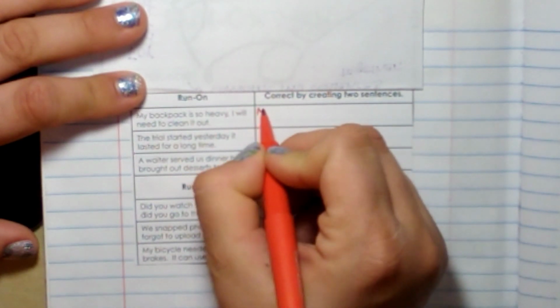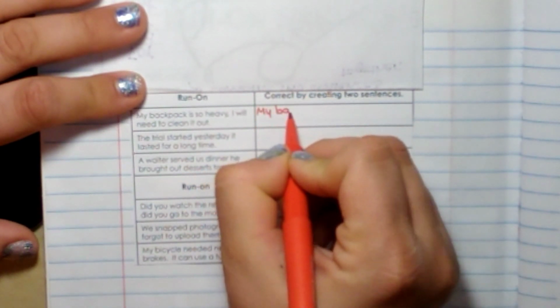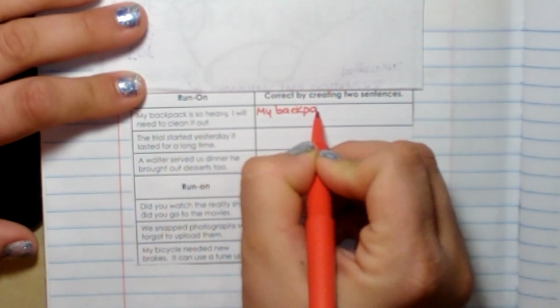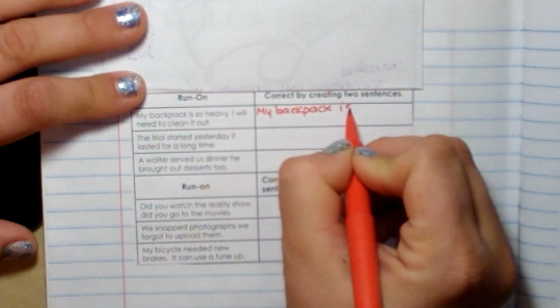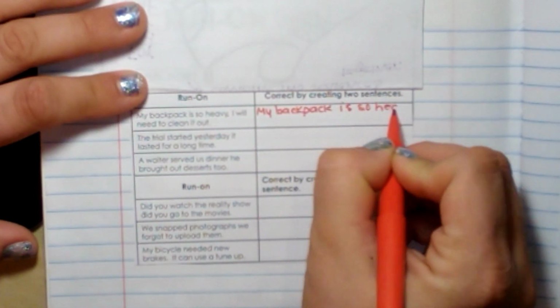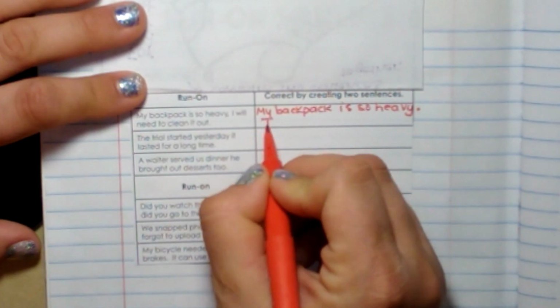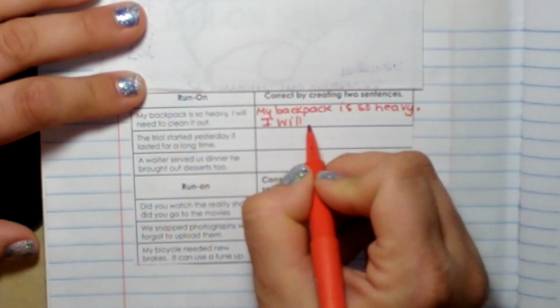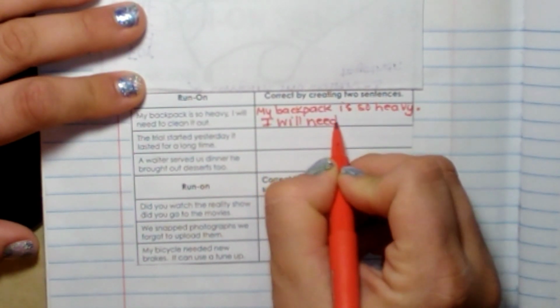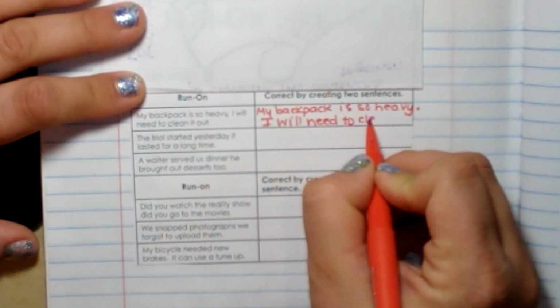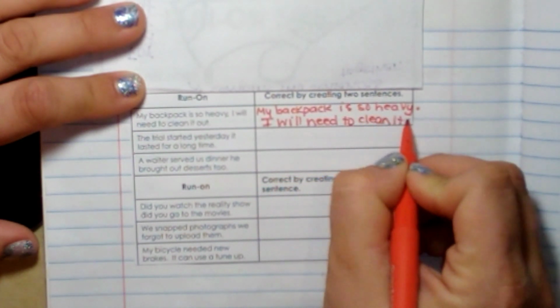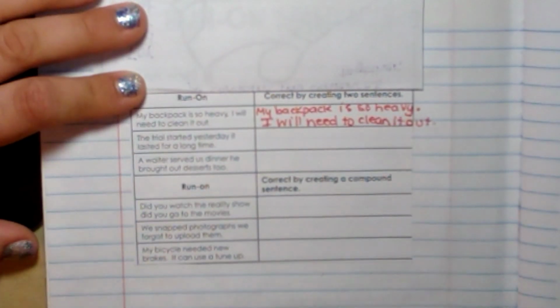So I could write, my backpack is so heavy, period. I will need to clean it out, period.